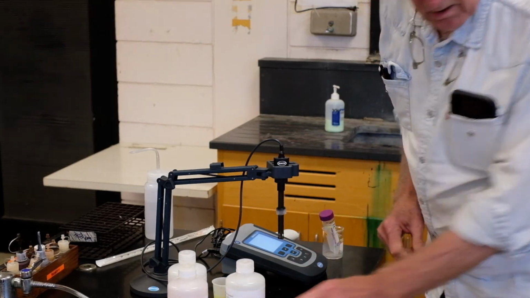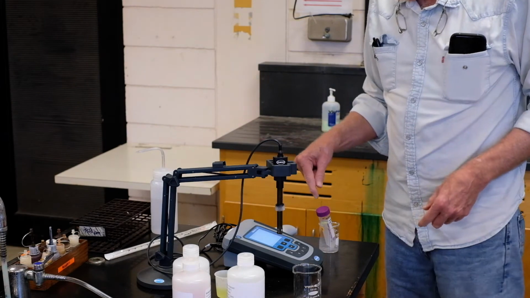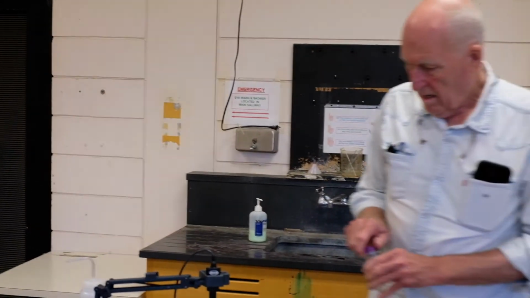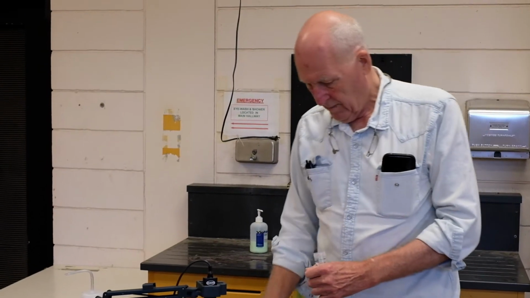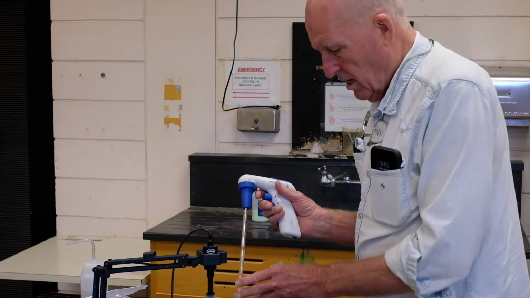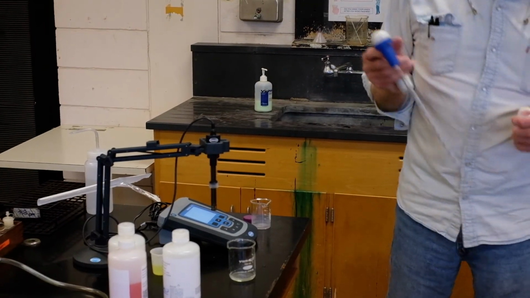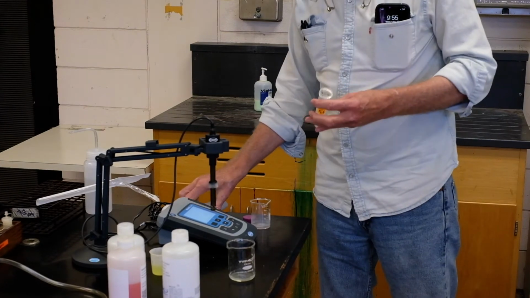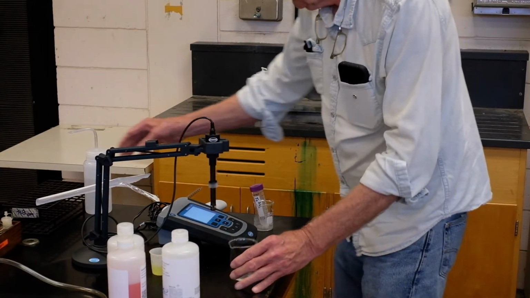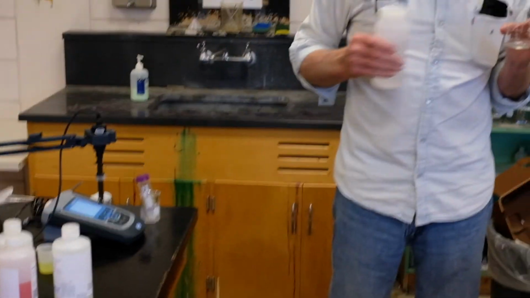So what I'm going to do is take 10 mLs of this solution and put it in a beaker. All right, 10 mLs of the T2 sauerkraut. Now, when you're doing a pH, we're measuring the hydrogen ion, so I can put as much distilled water as I want in here.